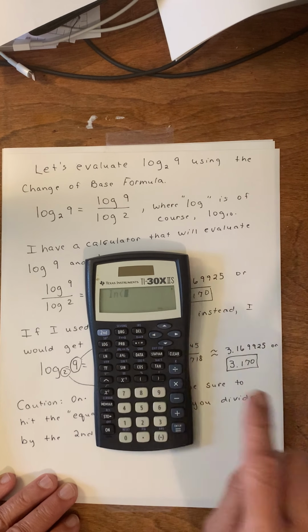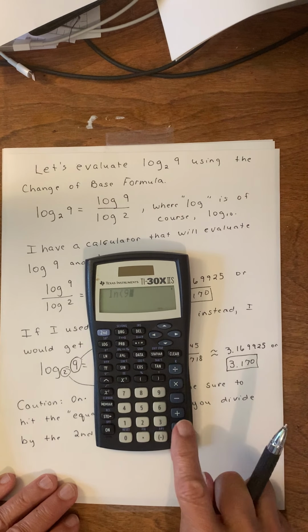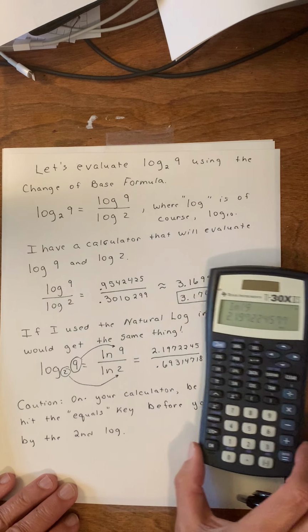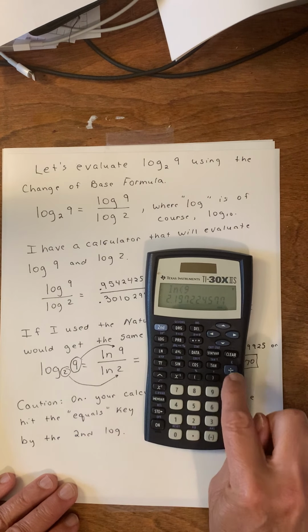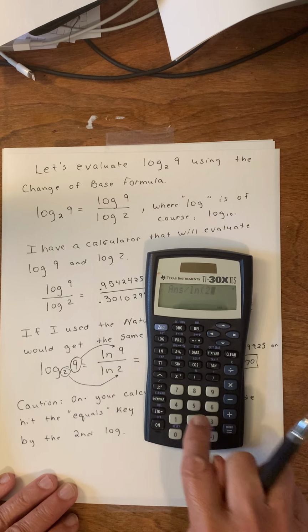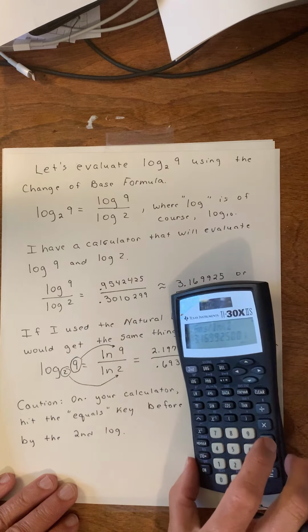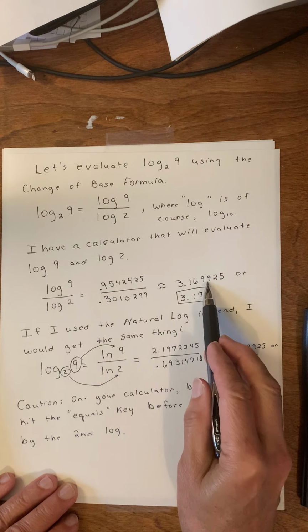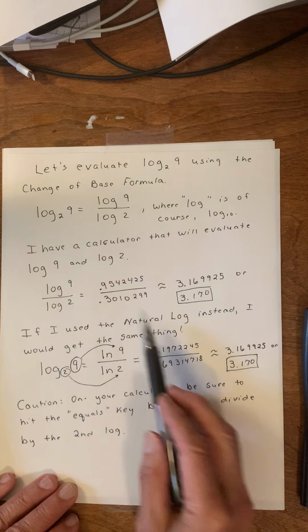So I hit ln of 9 equals, and that gives me the natural log of 9, 2.19 something, divided by the natural log of 2. Natural log 2 equals. And I get, oh my goodness, exactly the same expression as I got when I did the common log.